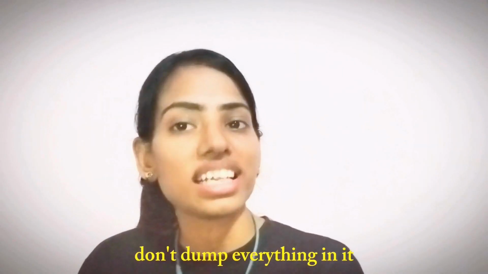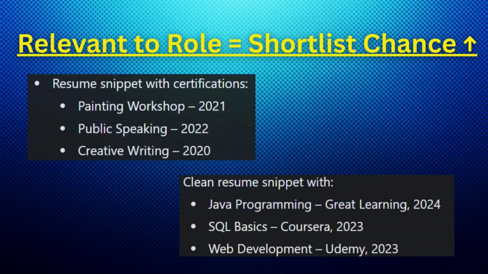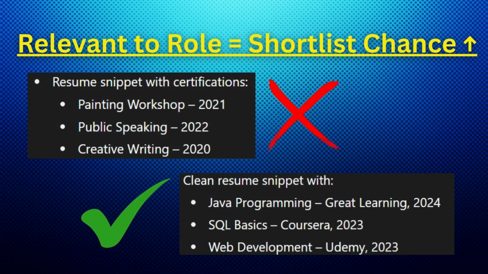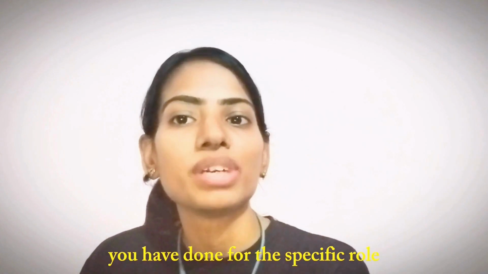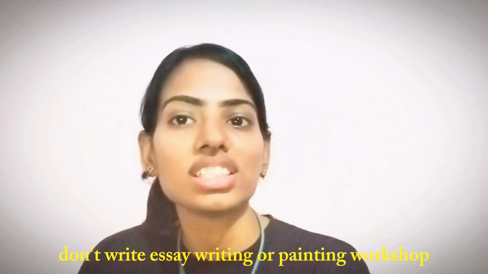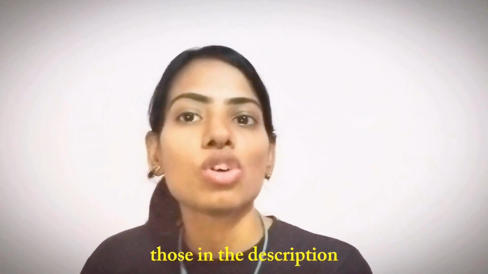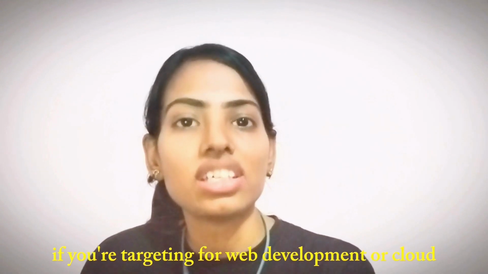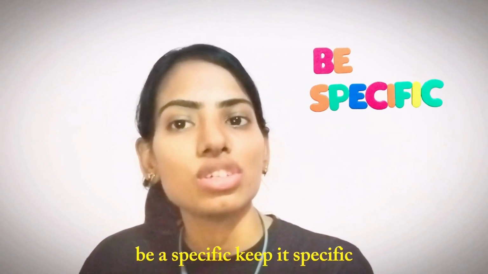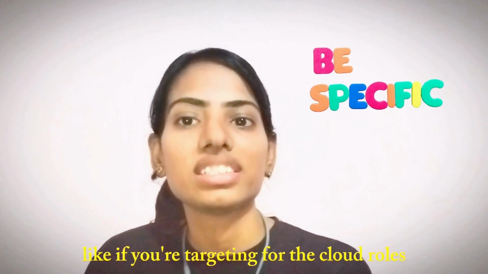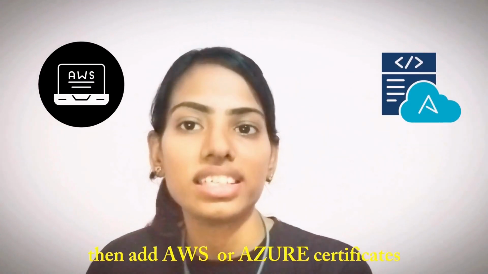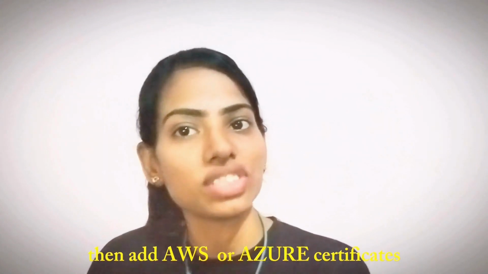If you are targeting a specific role, just mention the certifications you have done for that role. Don't write essay writing or painting workshops if you're targeting web development or cloud. Keep it specific. Like if you're targeting cloud roles, then an AWS or Azure certification will really help.